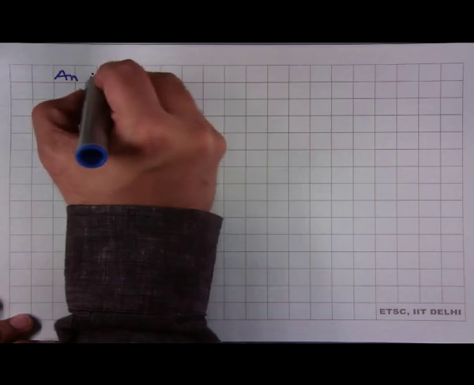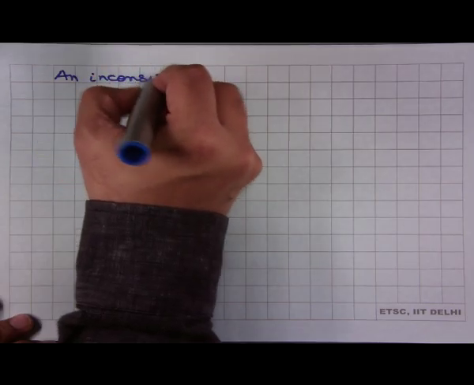So, let us see based on this example whether we can come up with a system of equations which have no solution. Suppose we have in mind that we are going to construct an inconsistent system.